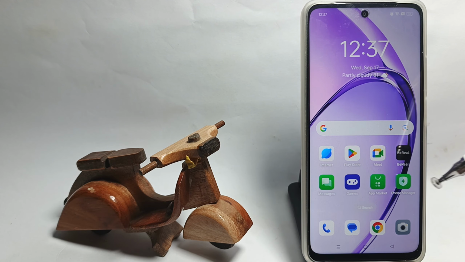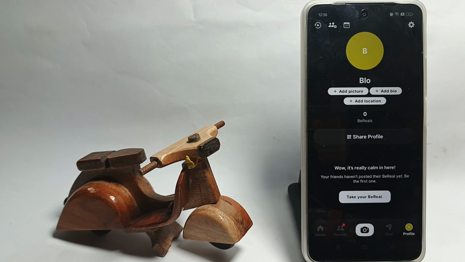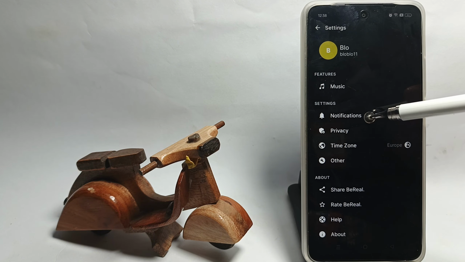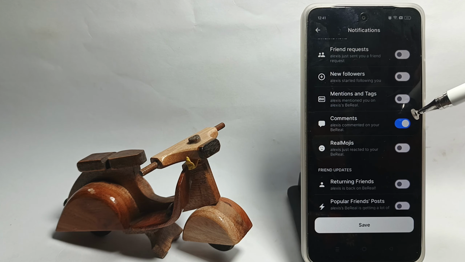Firstly, open the BeReal app on your Android device. This is the initial screen of the BeReal app. Next, tap the settings icon at the top right. And it appears like this. Tap the notification menu, and tap comment. So that's it, the tutorial on how to turn off comment notification on the BeReal app.